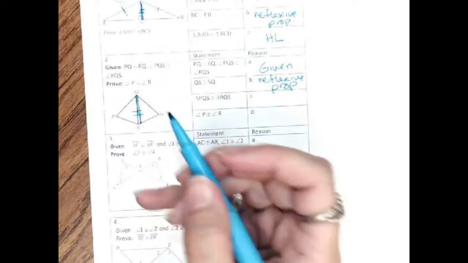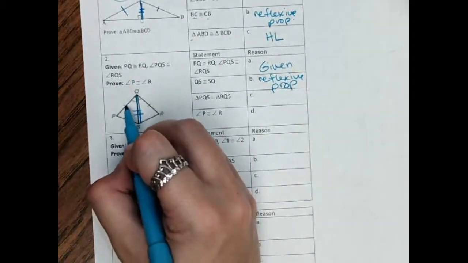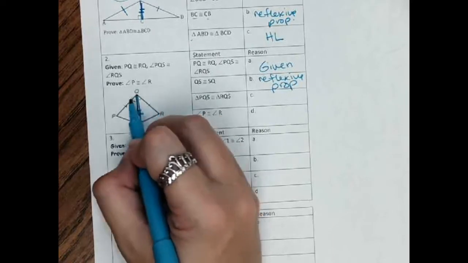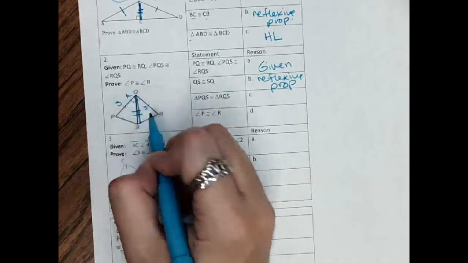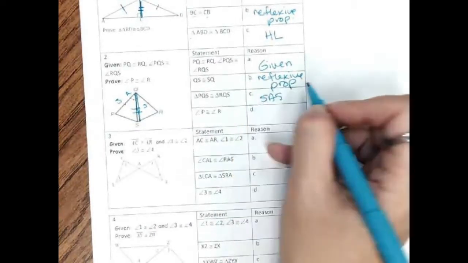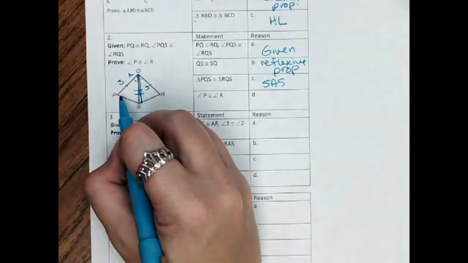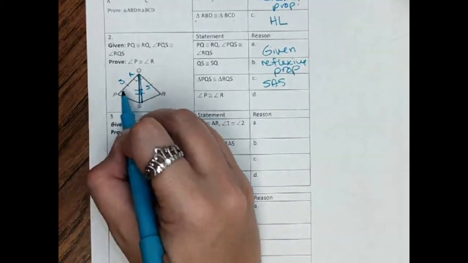Then we have the congruent statement. Can I prove these are congruent? Well, I have a side, an angle, and a side. So that's how I can prove it. Then they ask me to prove some other angles are the same. They ask me to prove this angle here is the same as that one.